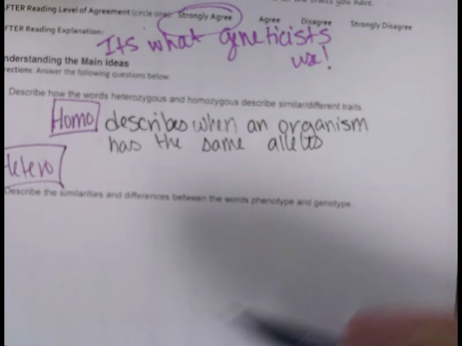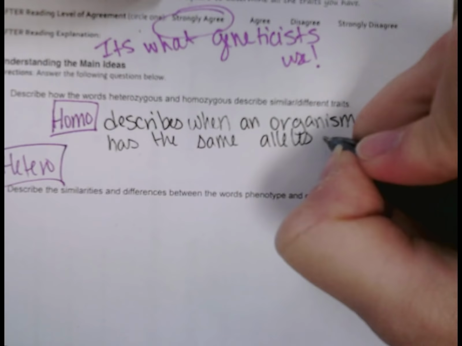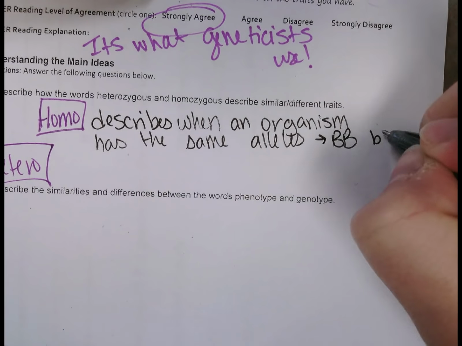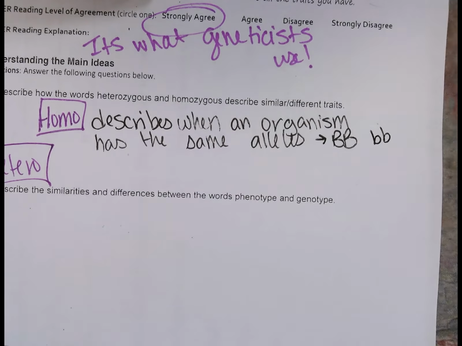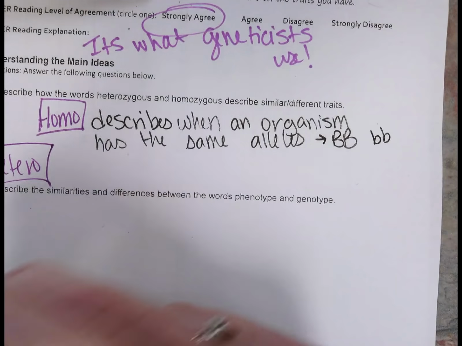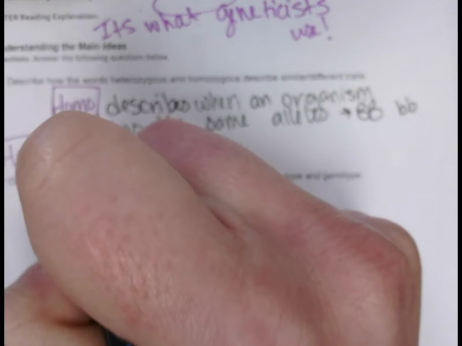To go back to the letter B, it could be big B, big B, or little b, little b. They're the same. If they're both capital or both lowercase, they're homo.